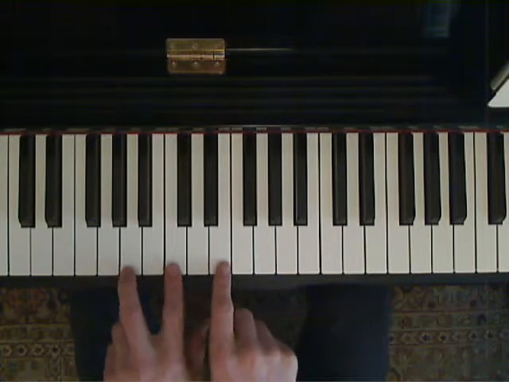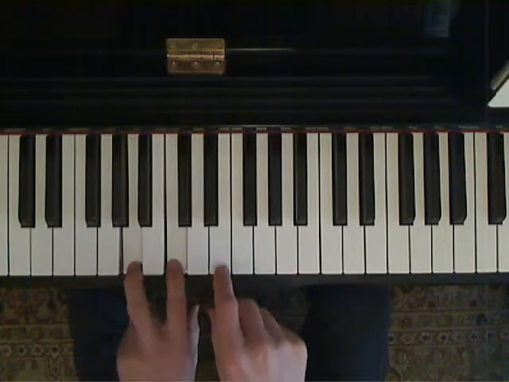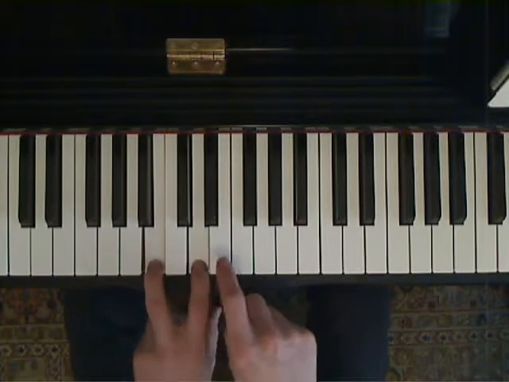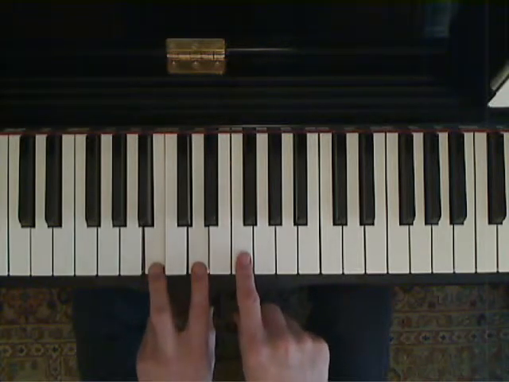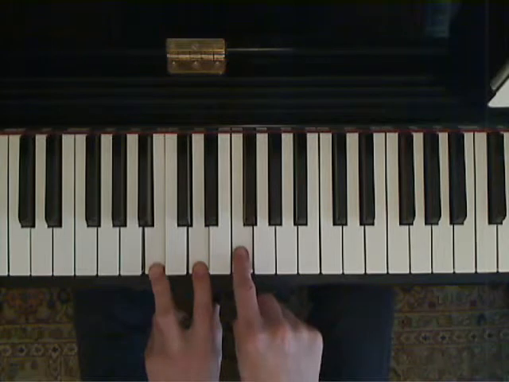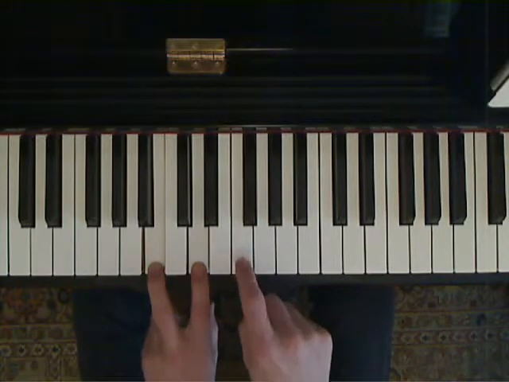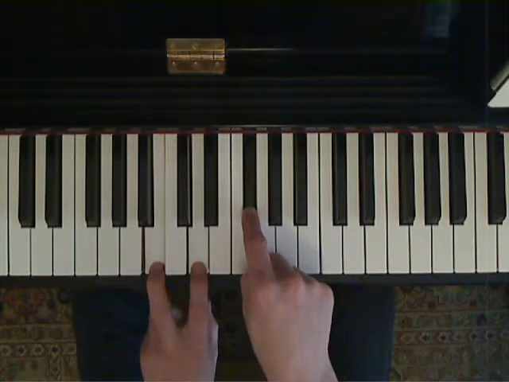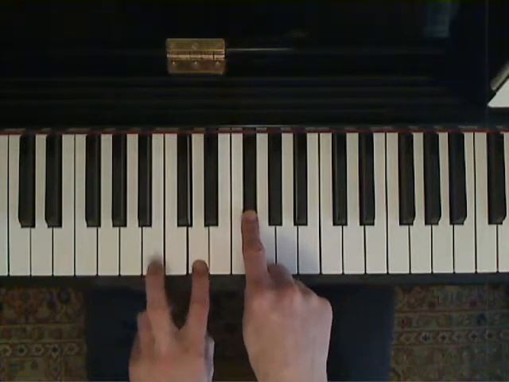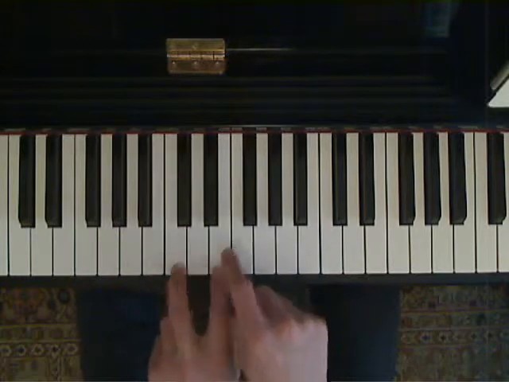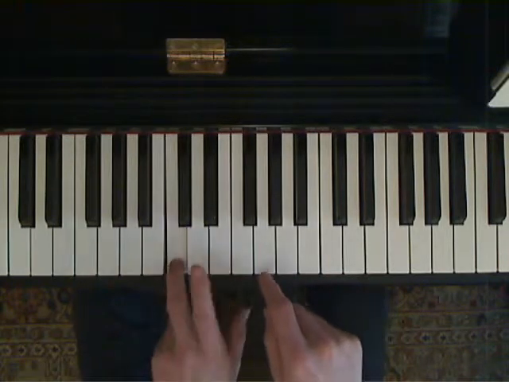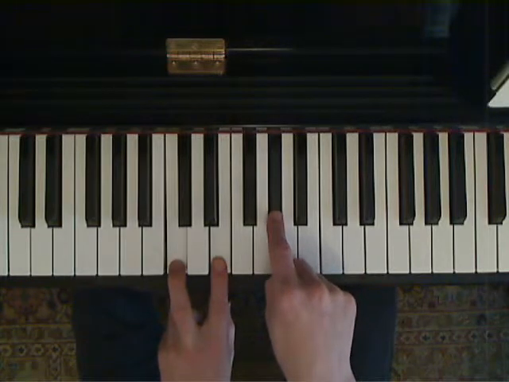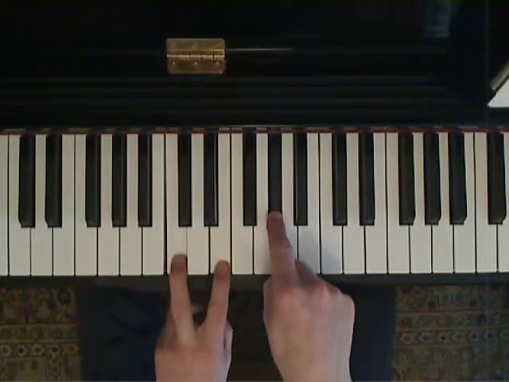On the first degree we have A, C, E. On the second, B, D, and pay attention now. We don't have a natural F anymore. We have an F sharp. So these are the notes: B, D, F sharp. On the third degree we have C, E, and of course the altered 7th degree, so G sharp.